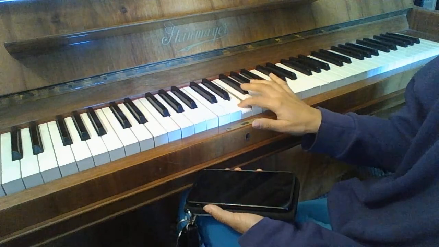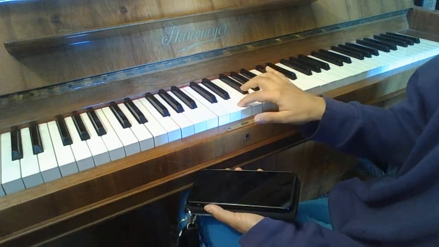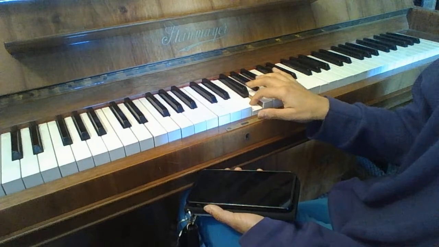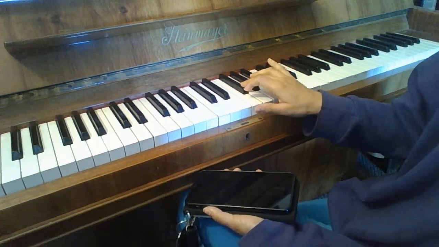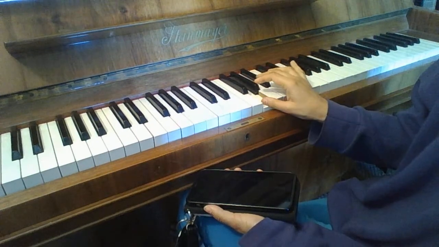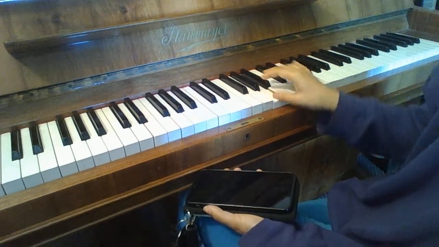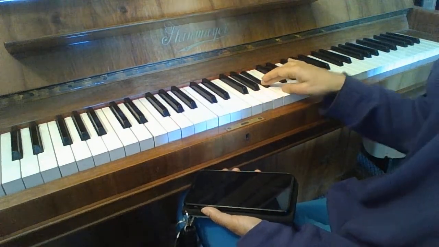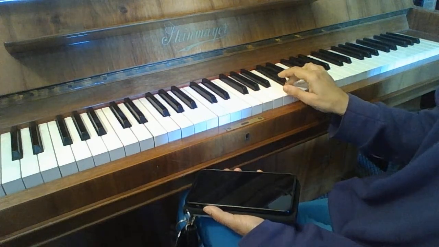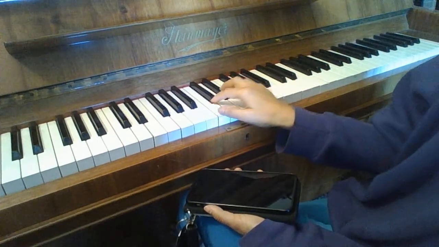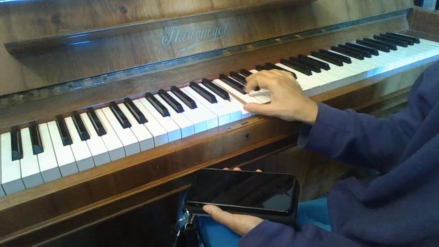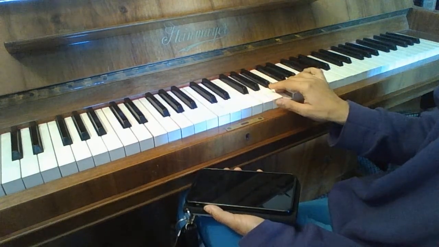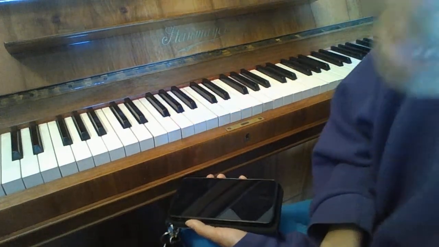After ga is ma. There is nothing between ga and ma, but after ma there is something. This is called tivra ma. So this is shuddha ma, this is tivra ma. Pa, komal dha, shuddha dha, komal ni, shuddha ni, sa. So if we use just the white keys, sa, re, ga, ma, pa, dha, ni, sa.